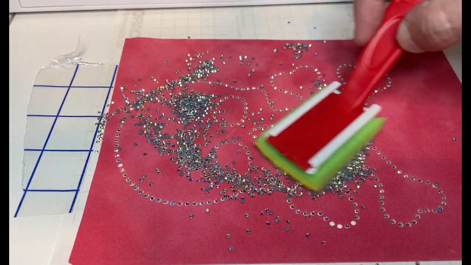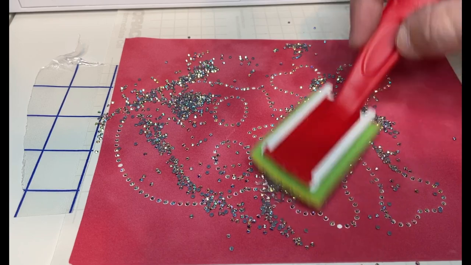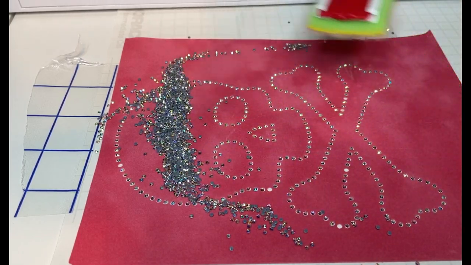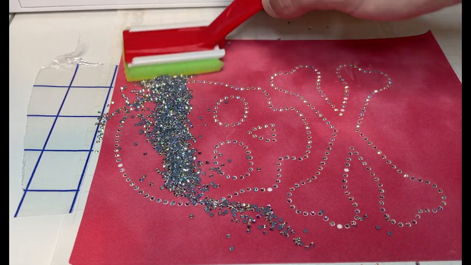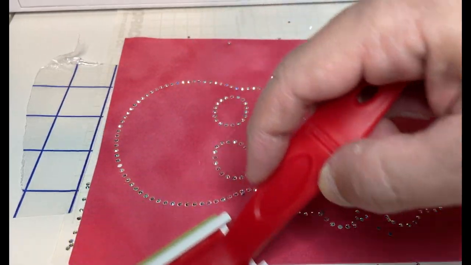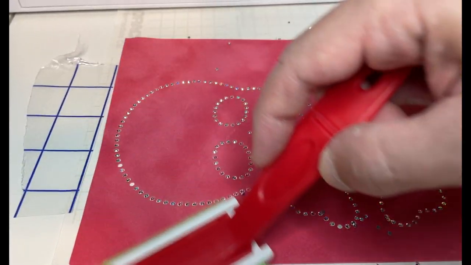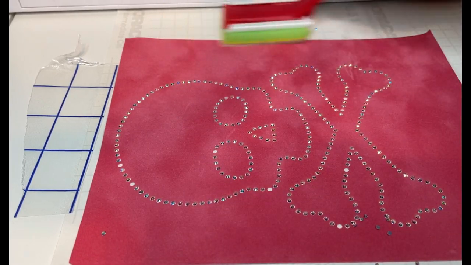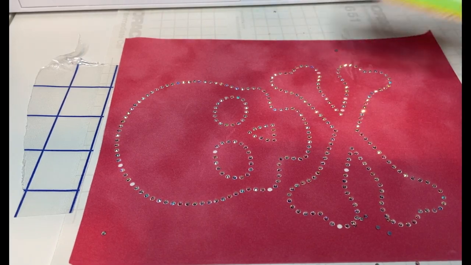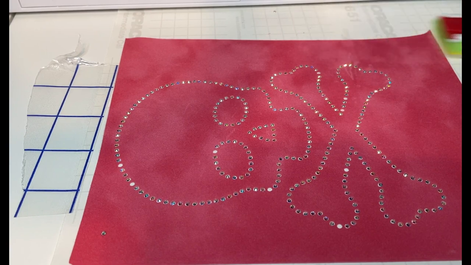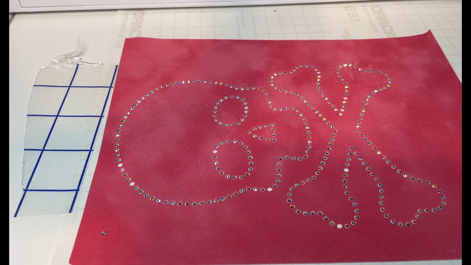You guys get the idea. Just brush the stones all in, you can see they're all filling into the holes. And you just get rid of the excess. Get that one out of the way. Alright, there's a couple there. I'm just going to drop them in and then I'll show you how to transfer it.